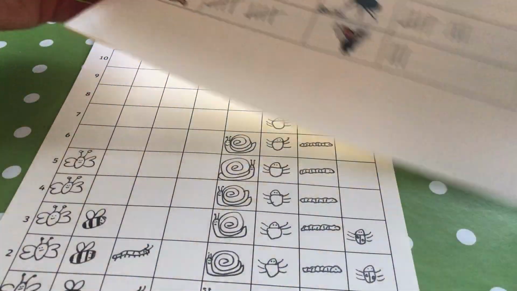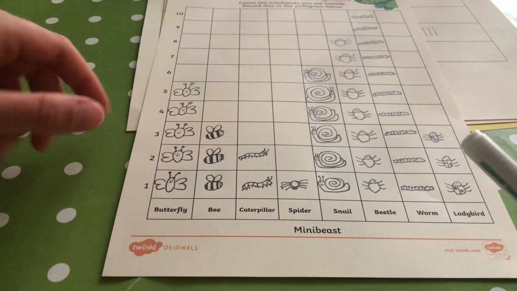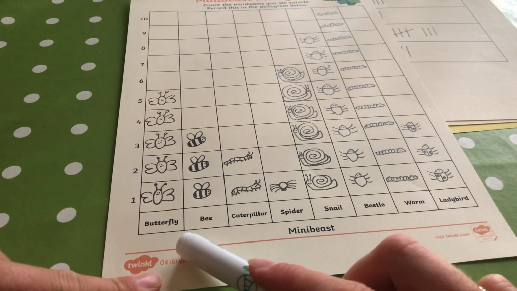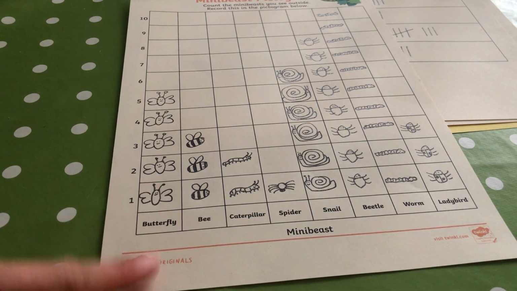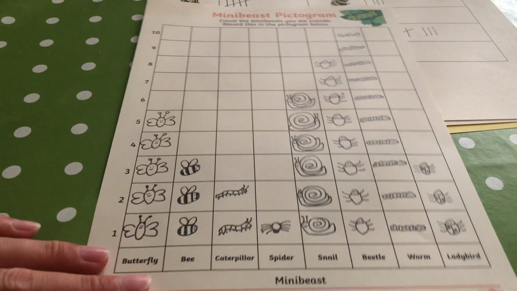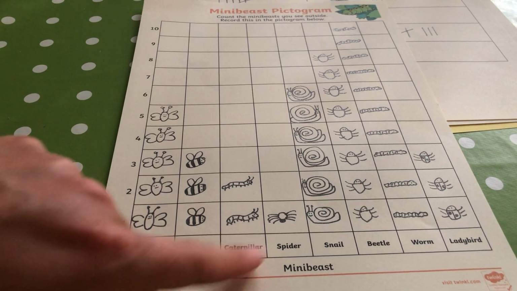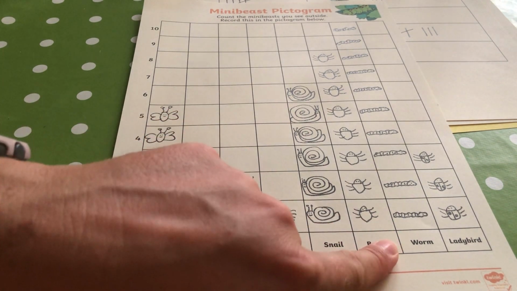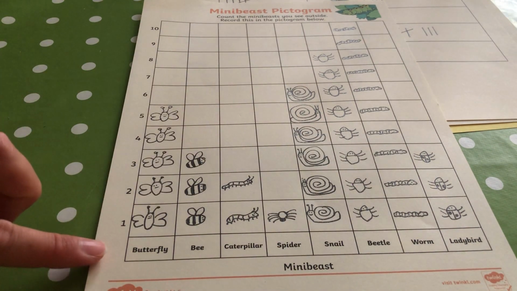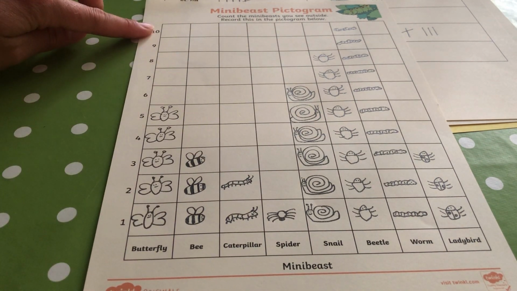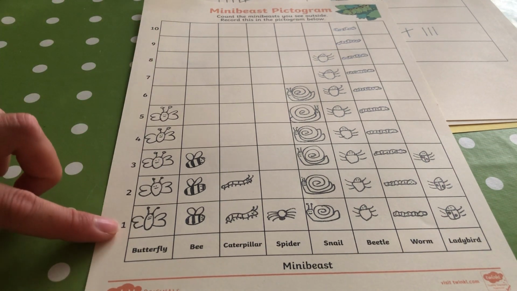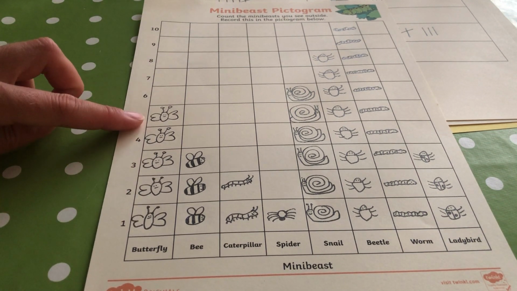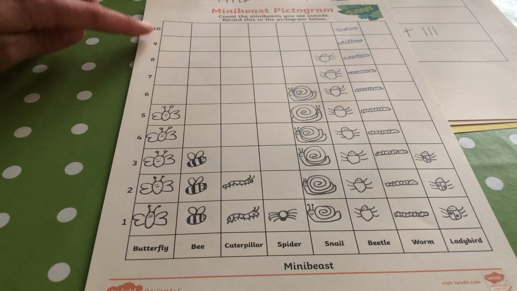So on a pictogram, you have what are called axes. So along the bottom, I've got my different kind of mini beasts, just like I did on my tally chart. So butterfly, bee, caterpillar, spider, snail, beetle, worm, ladybird. But up the side, I have these numbers, and they're increasing, which means going up in steps of 1. So 1, 2, 3, 4, 5, 6, 7, 8, 9, 10.